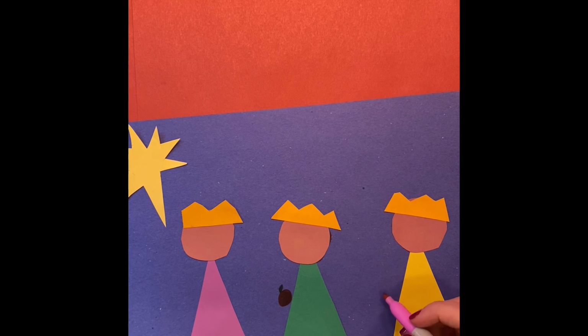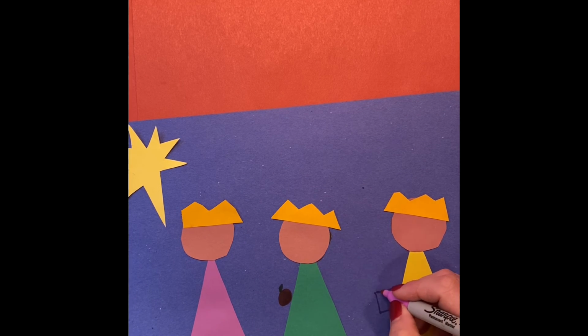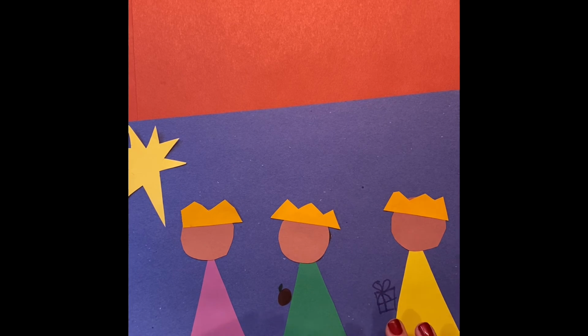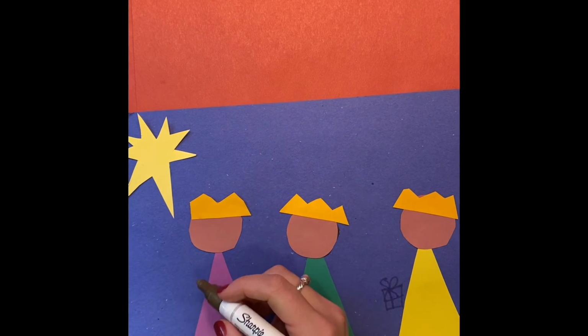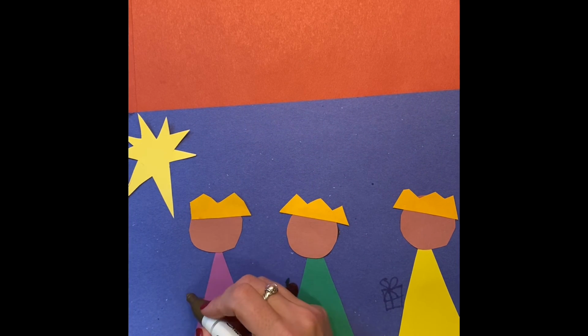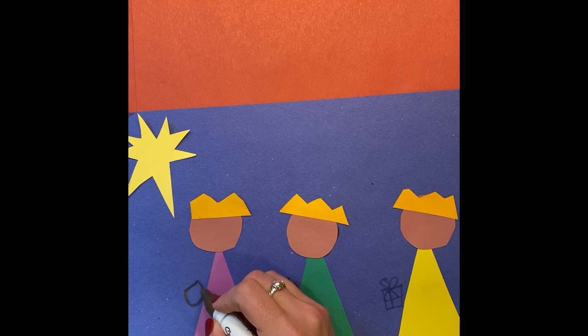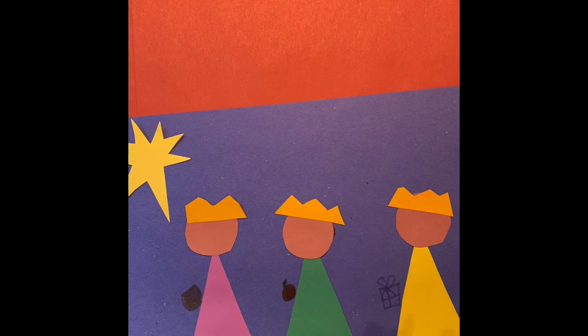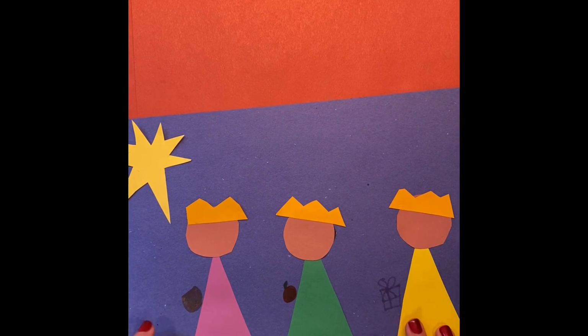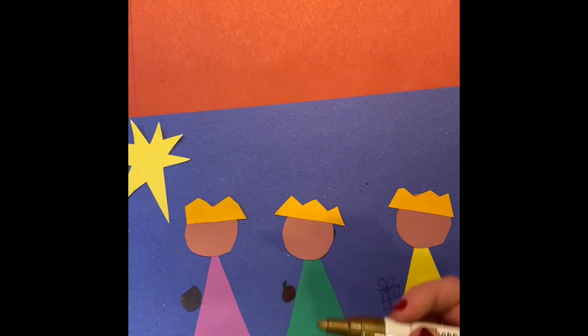And you could draw a present that's wrapped up with a bow. Or maybe you have stickers and you want to add them bringing baby Jesus something. And let's see. Oh, I happen to have a gold marker here. So I'm going to have this person bringing baby Jesus gold. But what would you bring? So I have food and a gift, and then I happened to have gold marker, so I did gold.